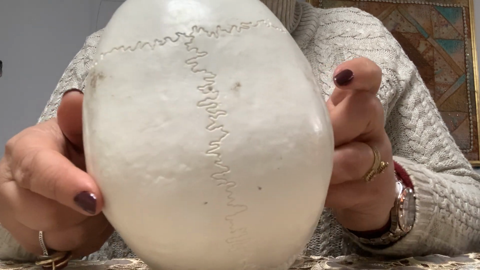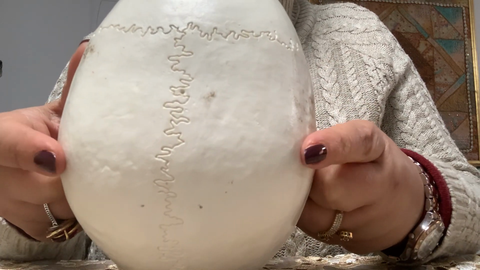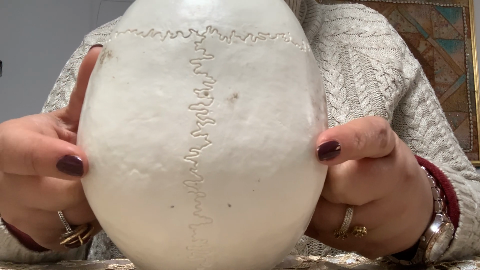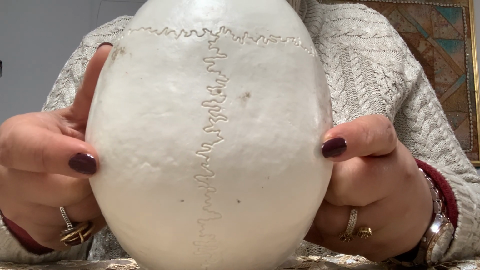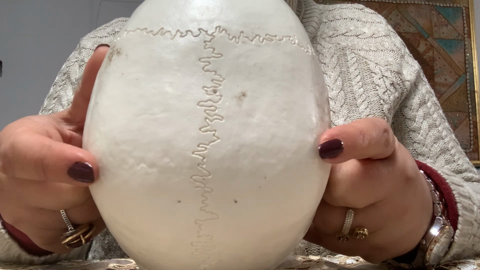What else do we have? I can notice here a prominence. Can you see these two prominent parts? Okay, can you see this? These eminences are called parietal eminence. Parietal eminence.